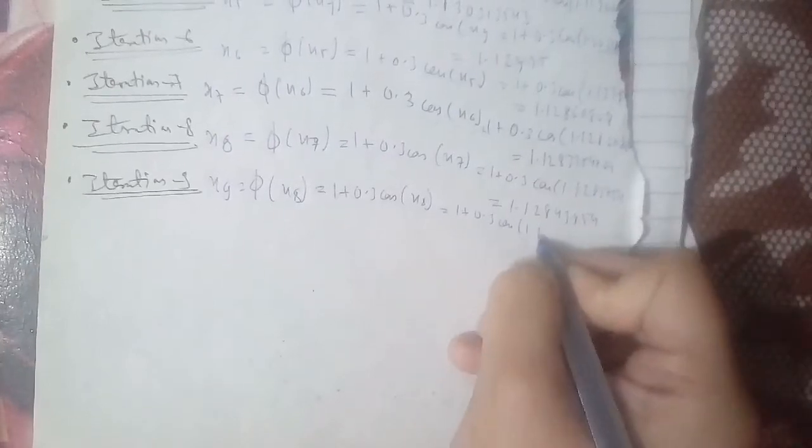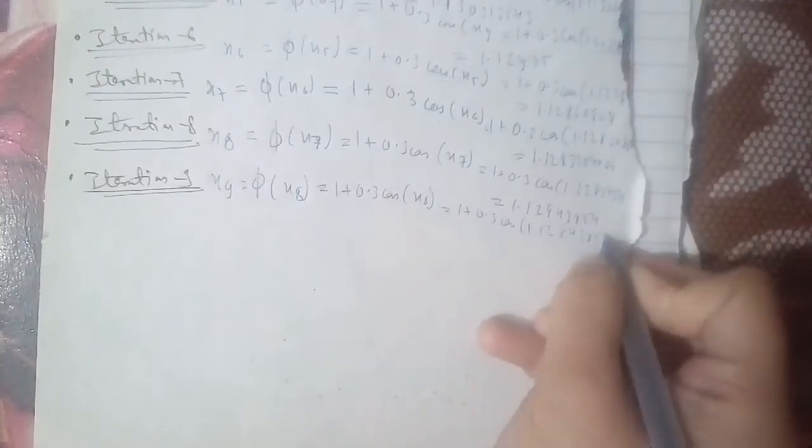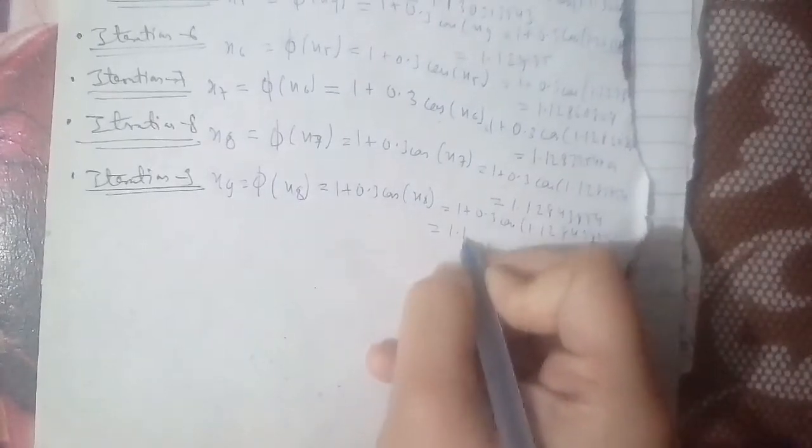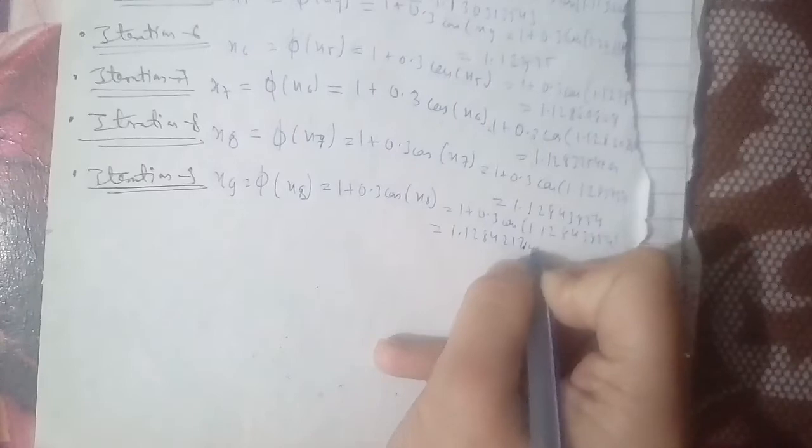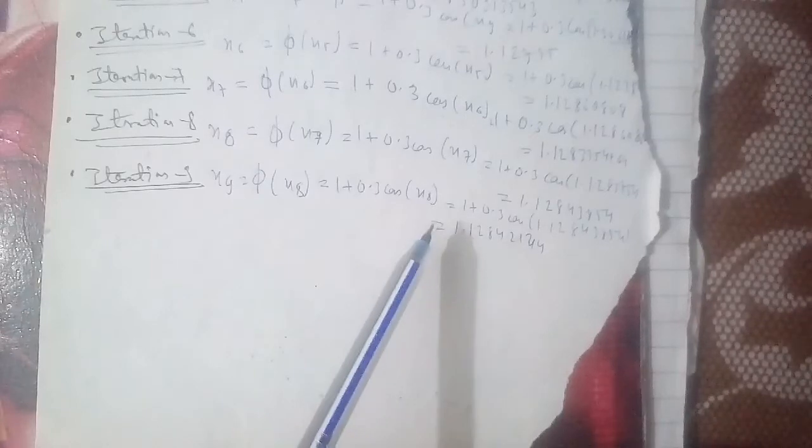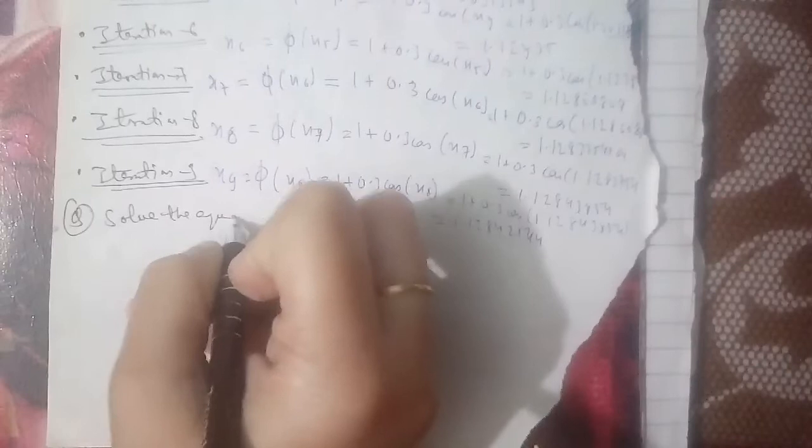We'll go ahead for the next question, which is an important one. The question is: solve the equation x square plus 2x minus 6 equals 0 using simple iterative method, use 5 iterations. So we'll do the same here. If we rearrange this equation, it becomes x equals 6 by x minus 2, and the root of this equation lies near minus 4.